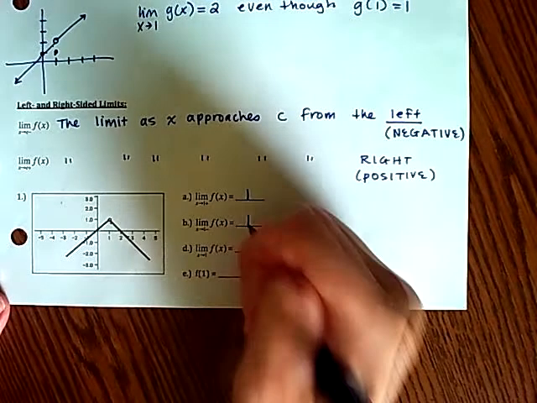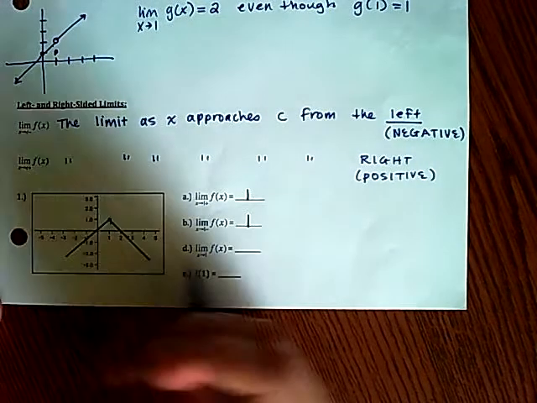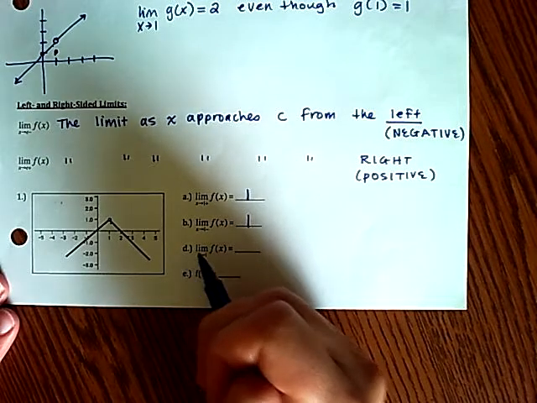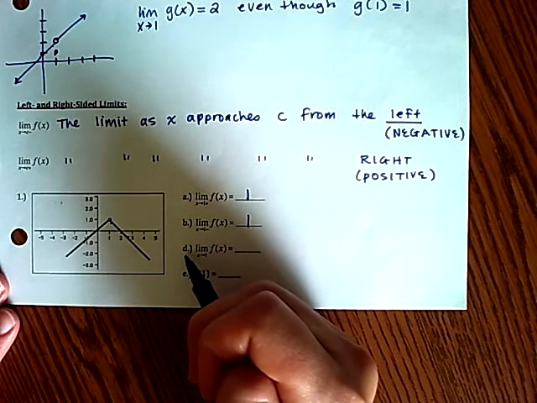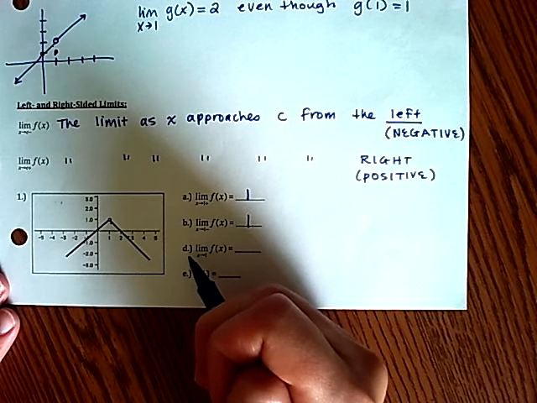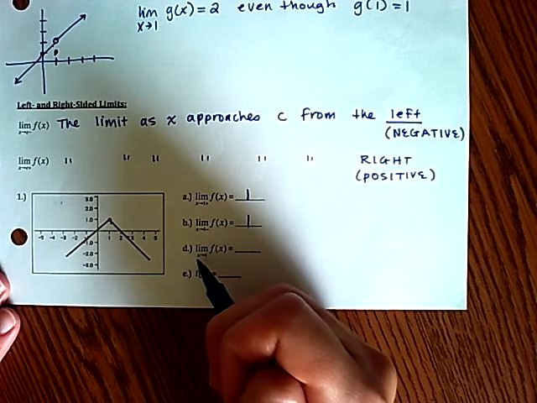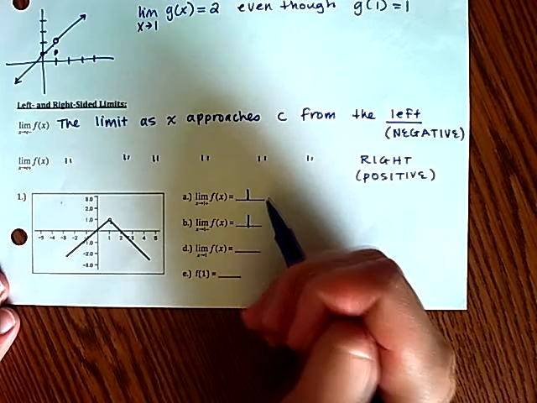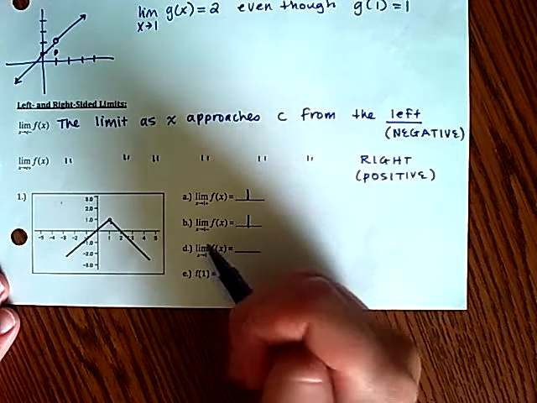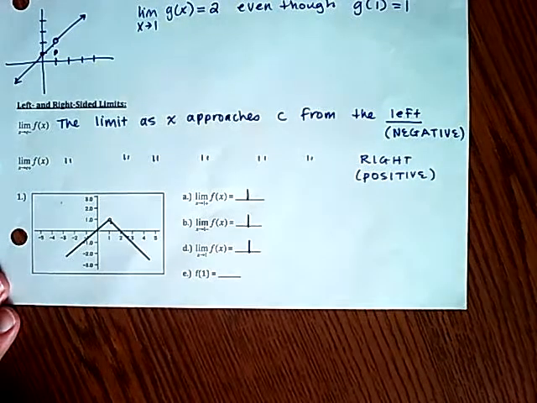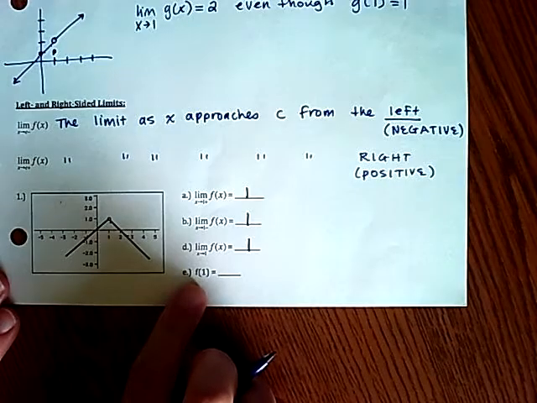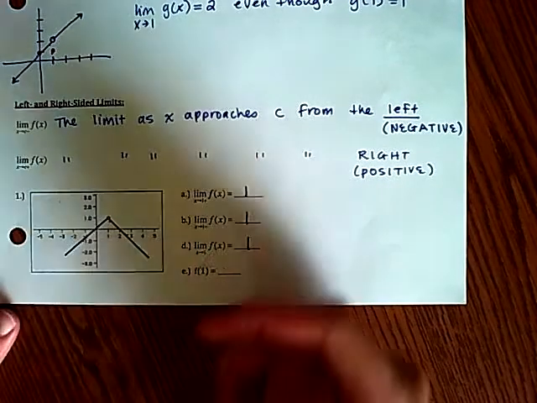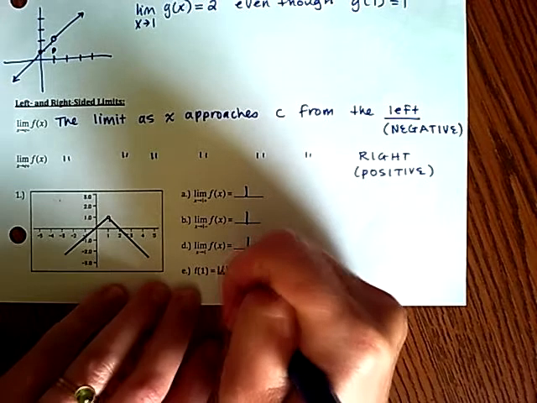Still 1. So now, it should say C, but it says D. My numbering is off, or my lettering is off. But the limit as x approaches 1, well, from the right side it was 1, from the left side it was 1, so what's the overall limit? Still 1. What's my function value? Well, I have a hole there, so I'm going to say undefined.